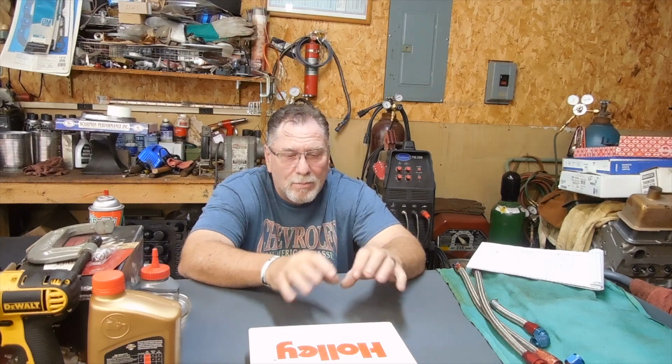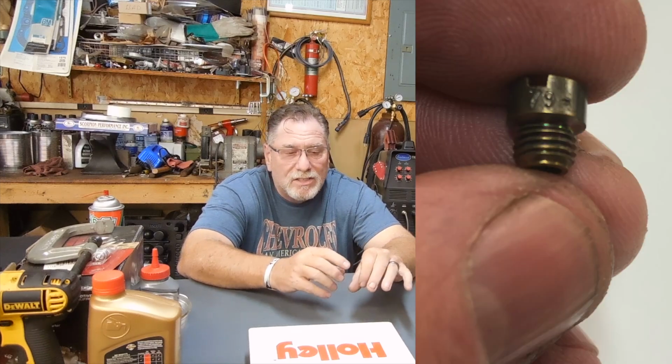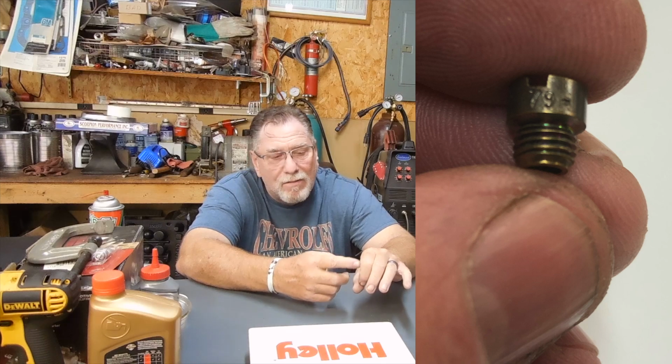Jets are classified by number. The number does not directly correlate to the actual diameter of the hole, but the amount of volume that can pass through that hole. So that is how the jets are determined in size.